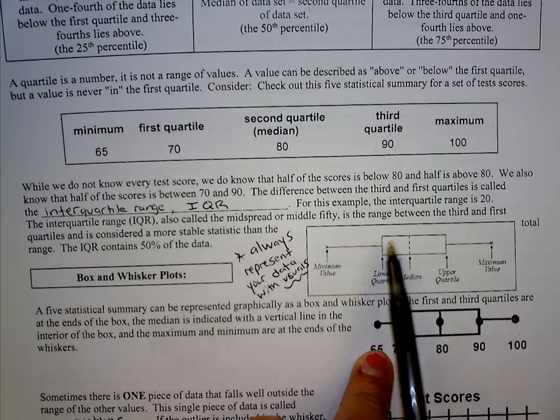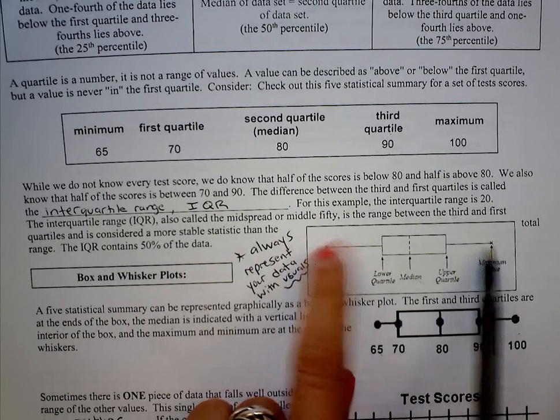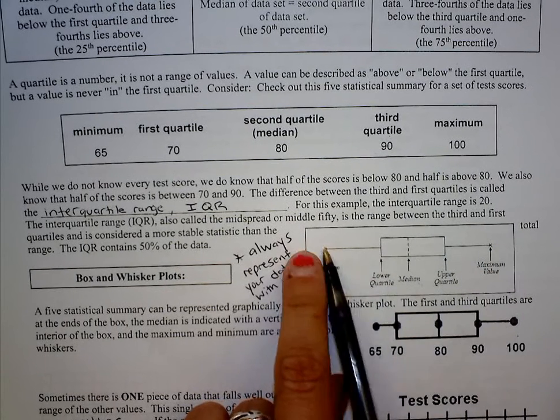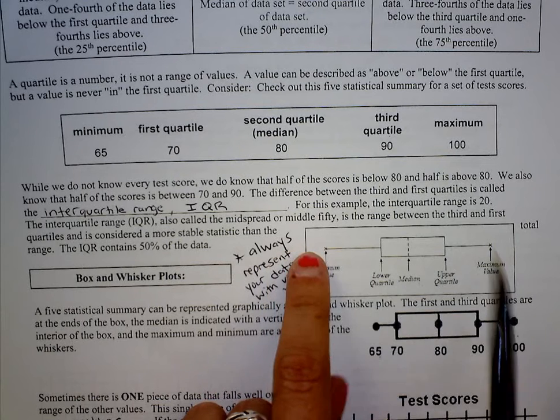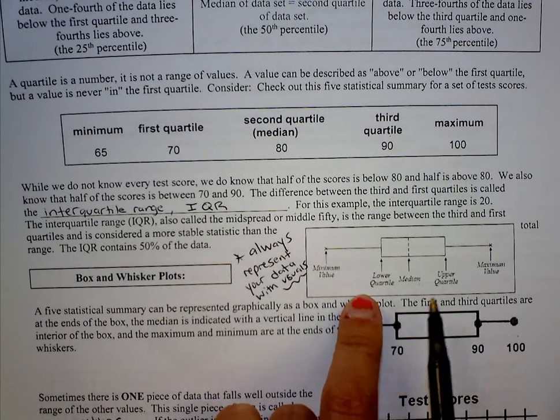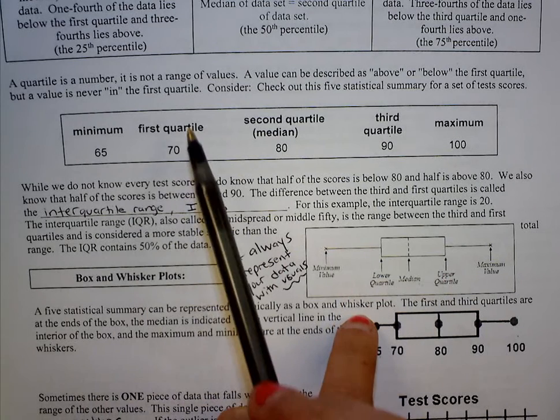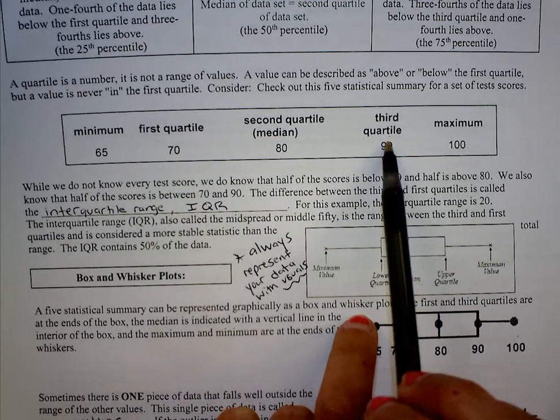Then these are called the whiskers. So we have the box and then the whiskers. The whiskers are the points on either side, so the minimum and maximum value. Now the box consists of the interquartile range. Remember, the interquartile range is the first quartile, median, and third quartile.